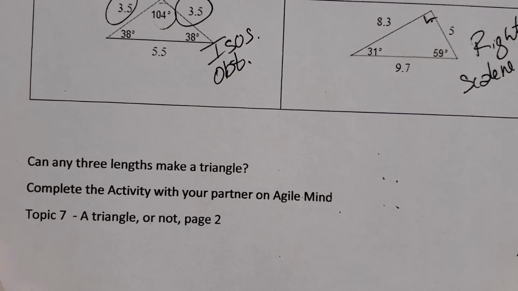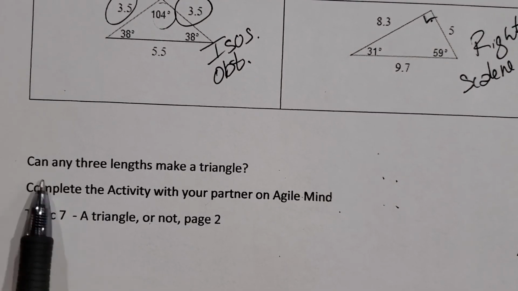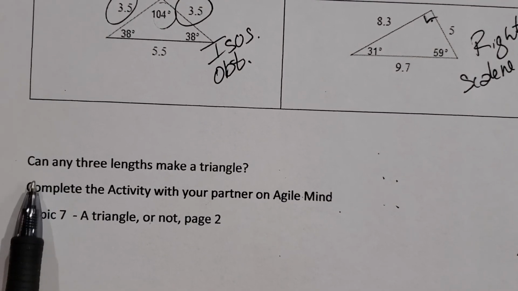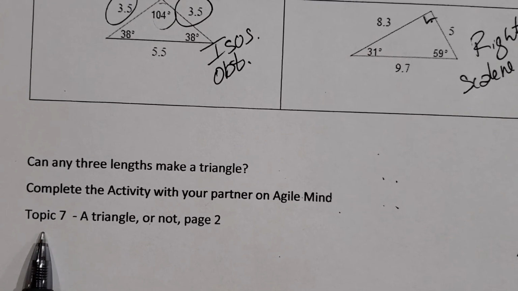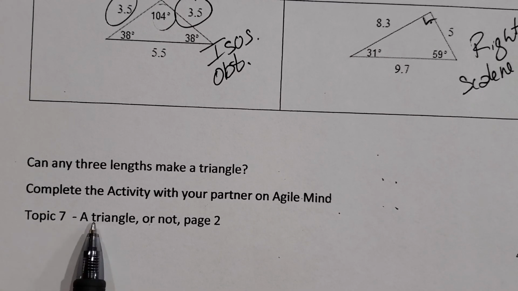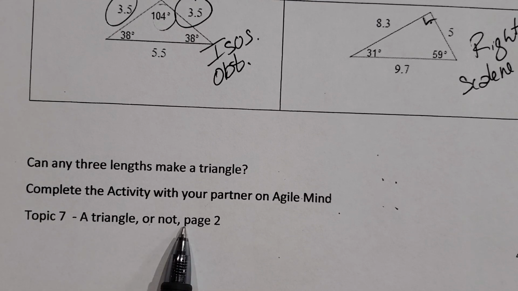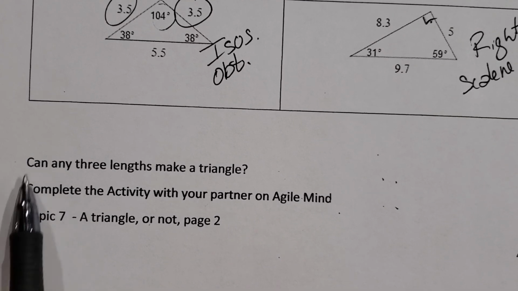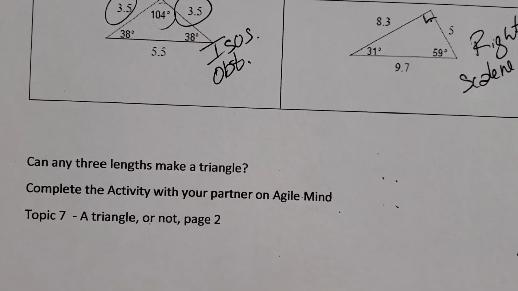The next part that you will want to do is do the little activity. If you open up your online textbook and go to topic 7 and go to the section that says a triangle or not, go to page 2 and there's a little activity that I want you to do so you can answer the question, can any three lengths make a triangle?